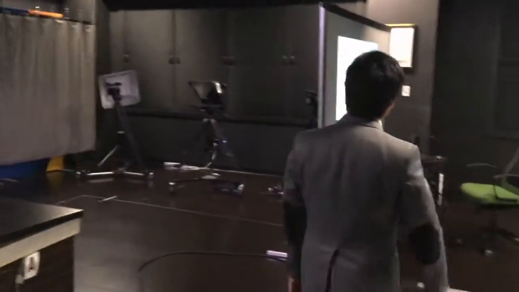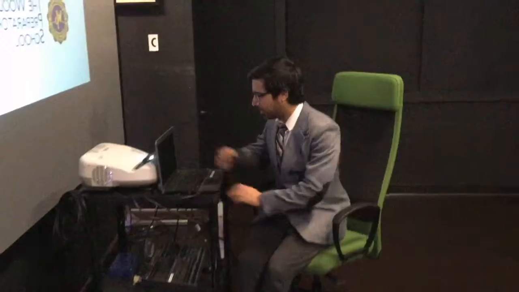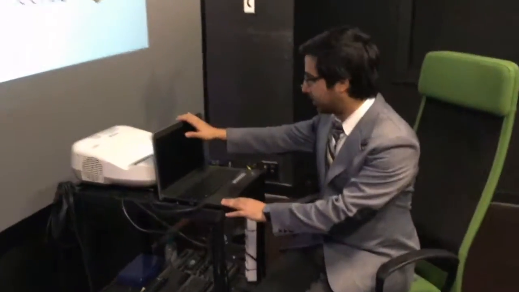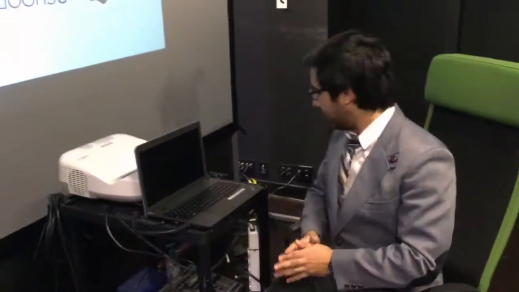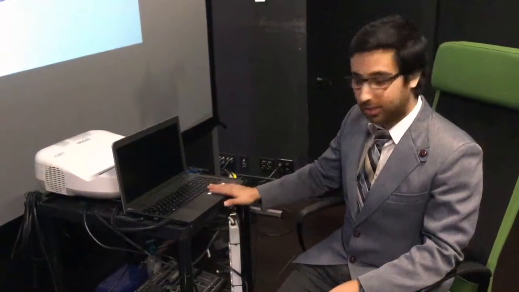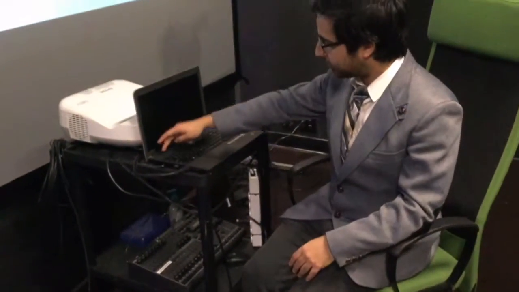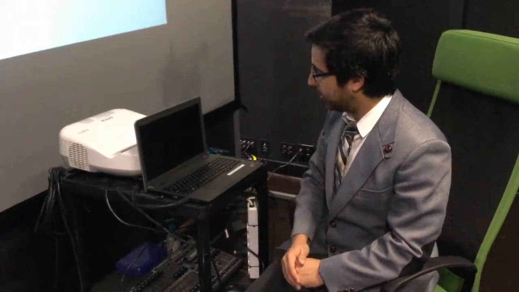So if we come back inside, we have the studio here. The first station here is the teleprompter computer. We have a computer here that controls the teleprompter, and everything is labeled so you know what the device is, what the station is. Teleprompter computer, lighting console. So let's go ahead and turn on the computer.